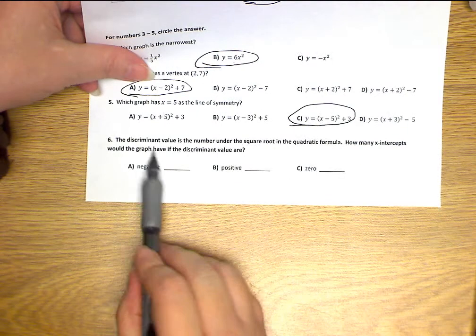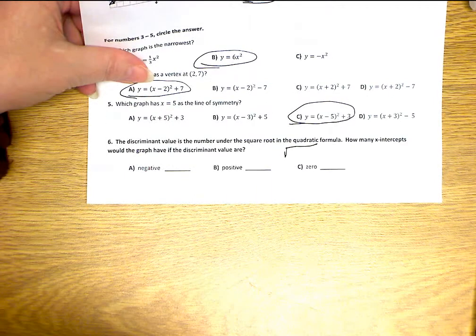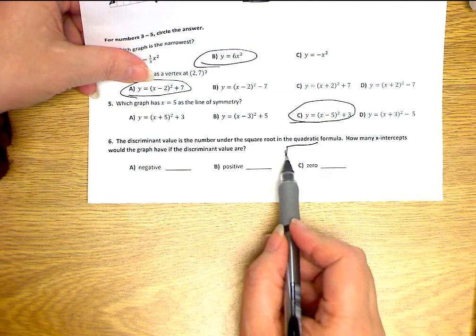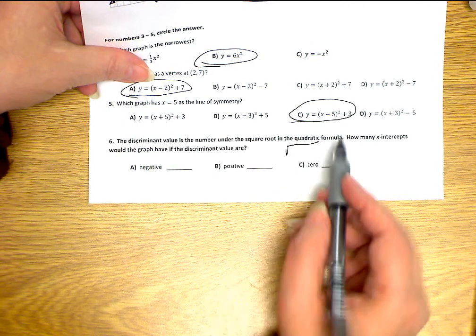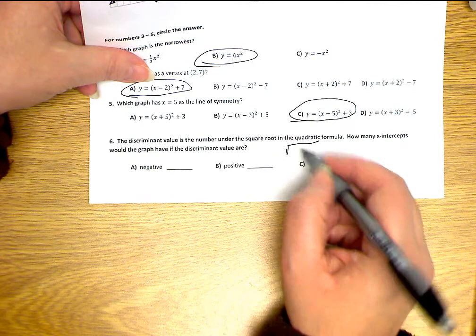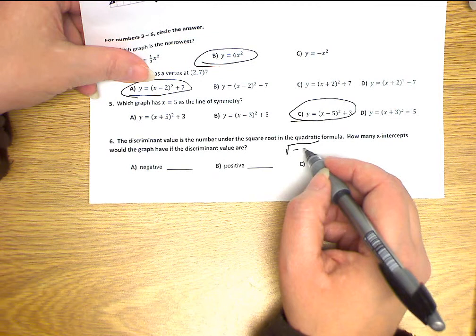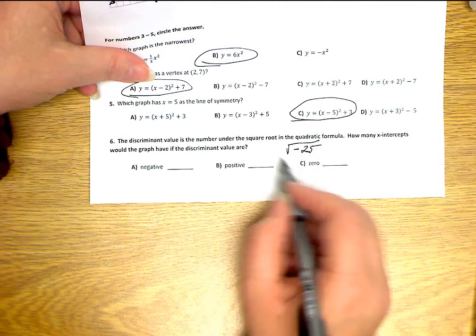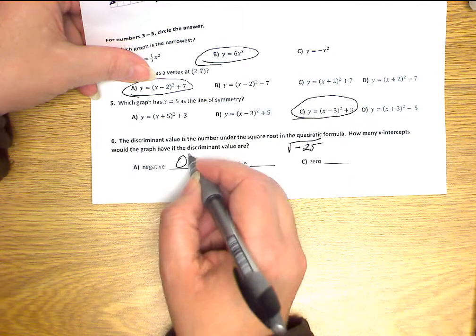The discriminant, remember, is the thing that's under the square root. If this is negative, ladies and gentlemen, you would have none because you can't take the square root of a negative number. So you'd have 0 x-intercepts.